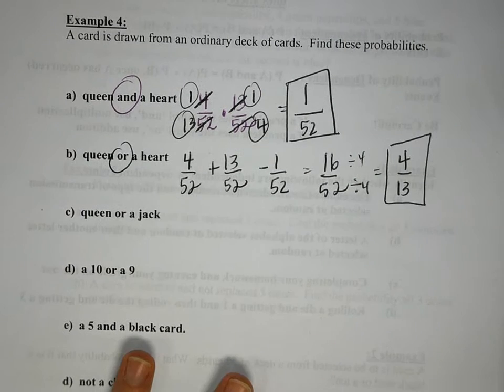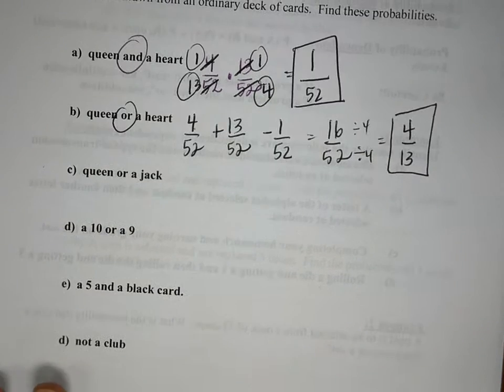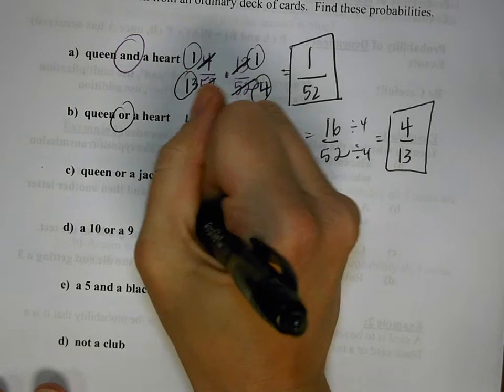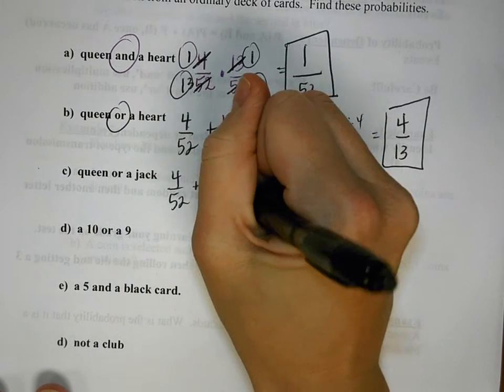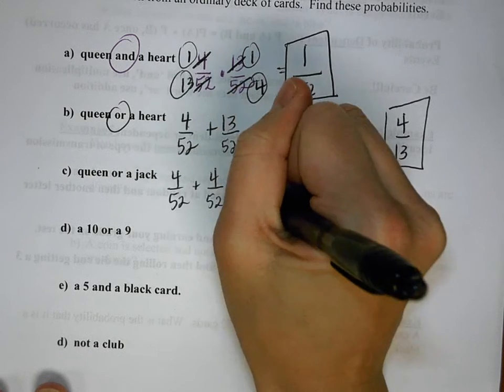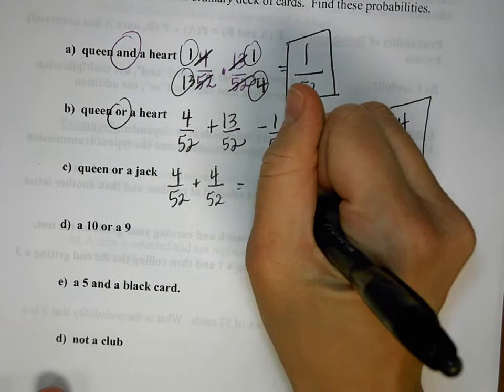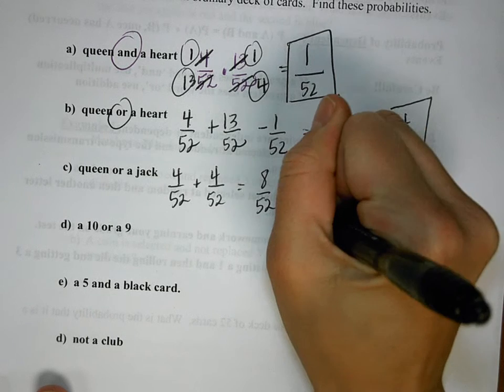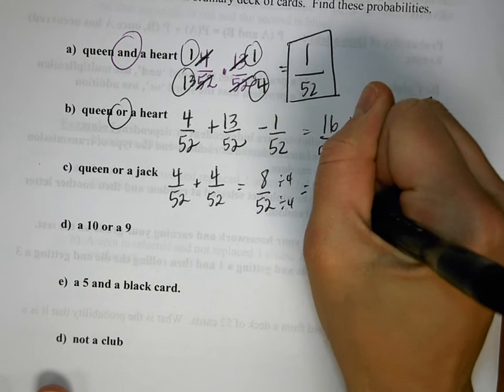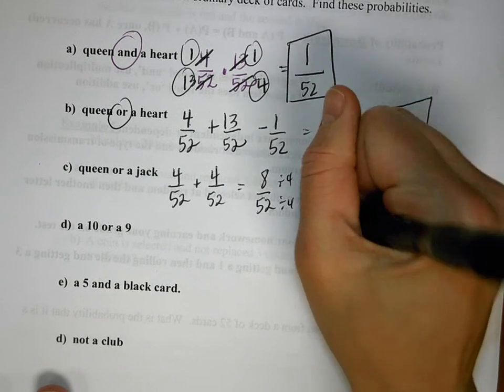Okay, queen or jack. How many queens are there? 4 out of 52. How many jacks are there? 4 out of 52. Do any queens and jacks overlap? No. So we add those together and we get 8 out of 52. We can divide the top and the bottom by 4, and we end up with 2 over 13. Correct.